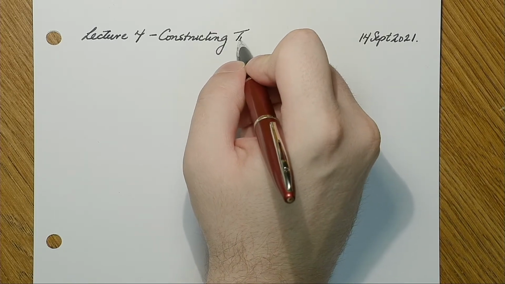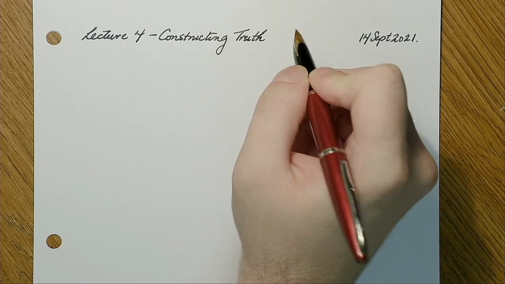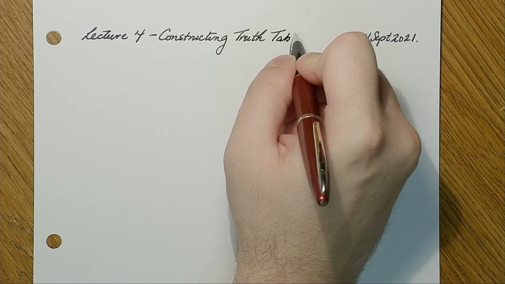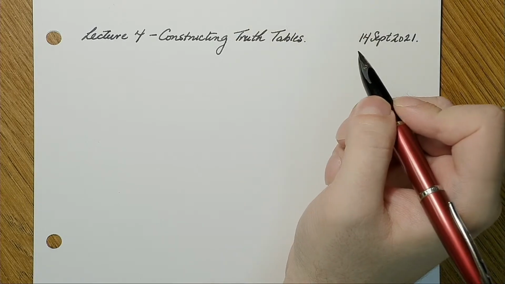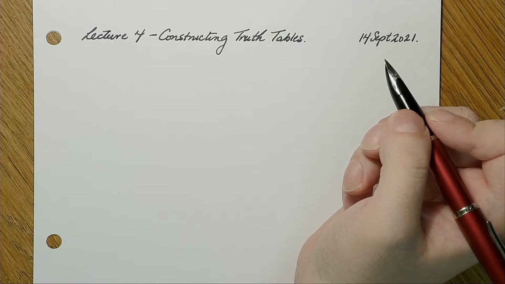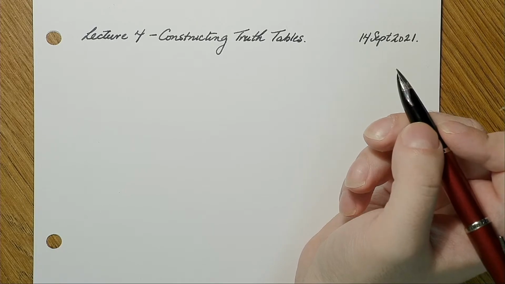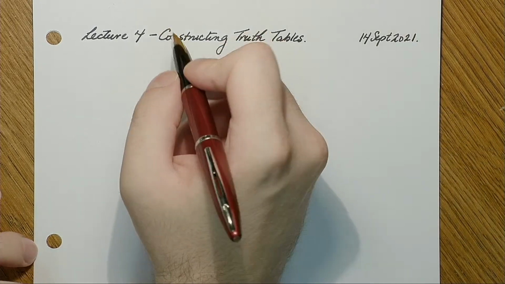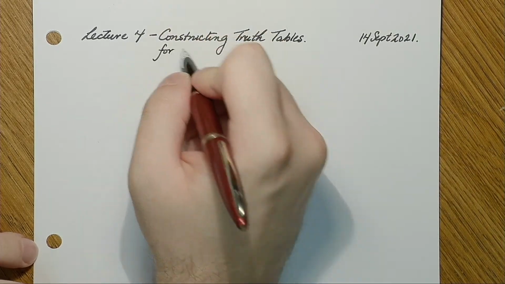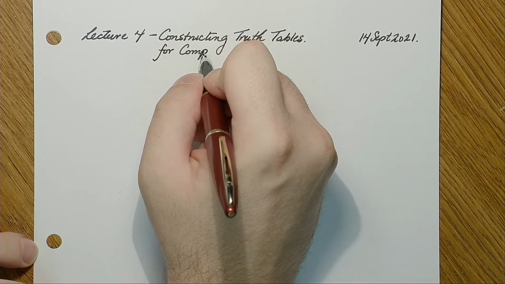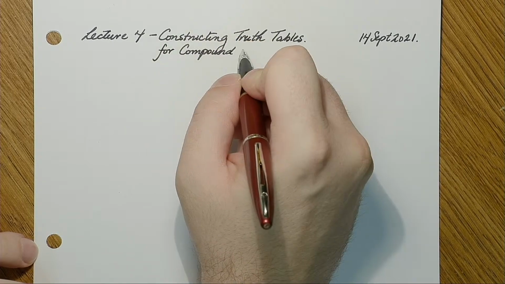Constructing truth tables. Excellent. Okay, so we're going to be constructing truth tables, and this is for compound propositions.